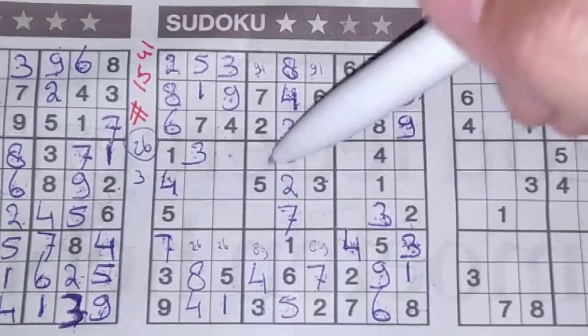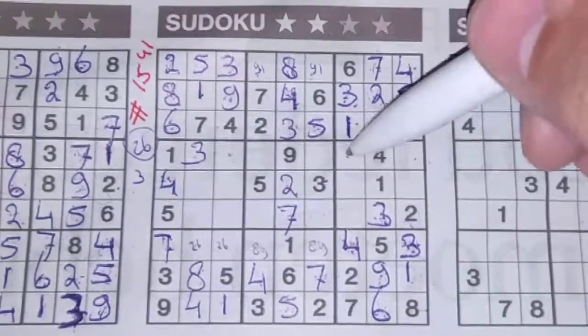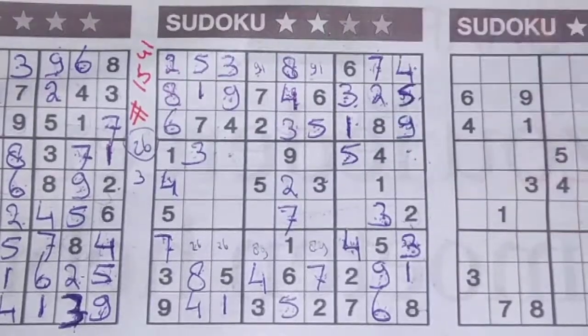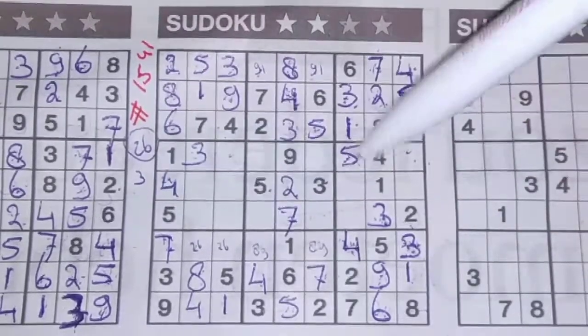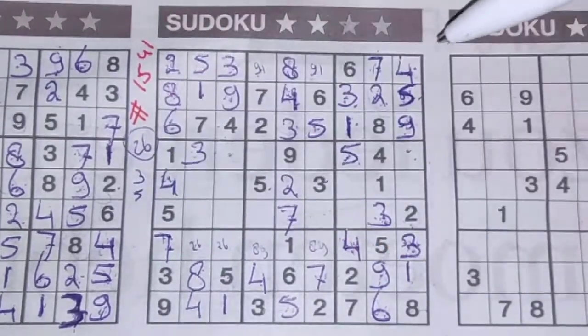5 in this row, 5 in the middle row, so the row above. The only two places for the 5 should be here or there. We see here 5, no 5 there. 5 should be there, and all the 5s are used. I can see digit number 2.